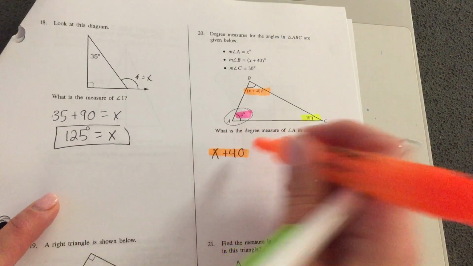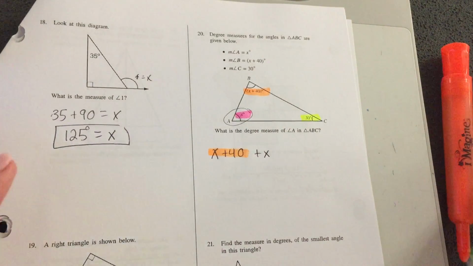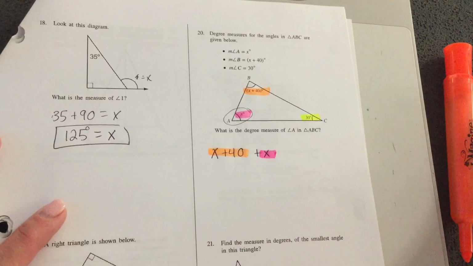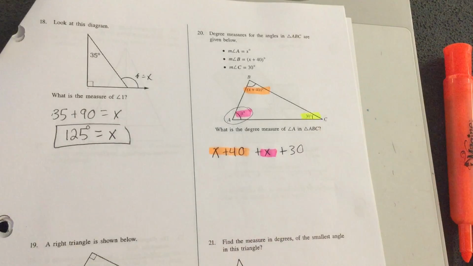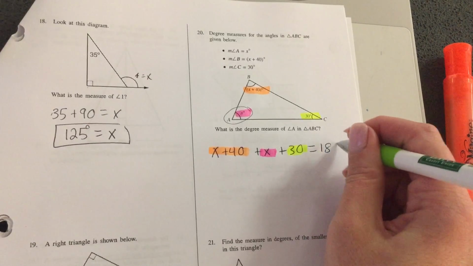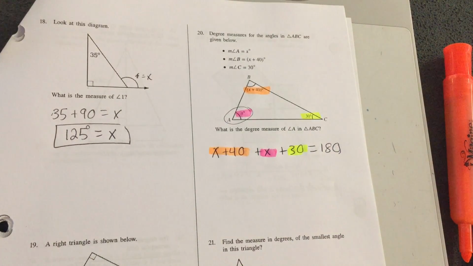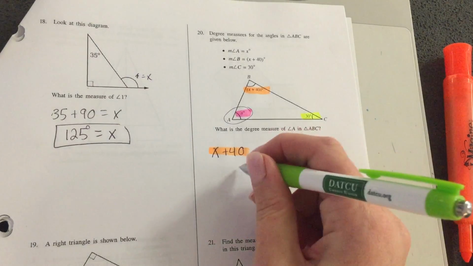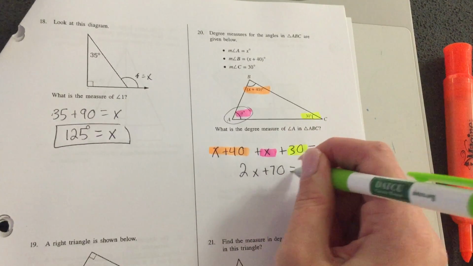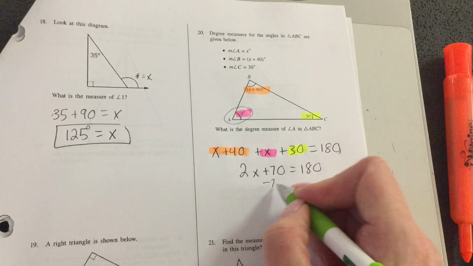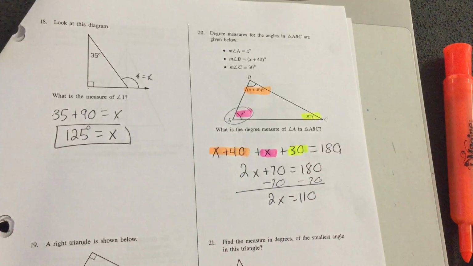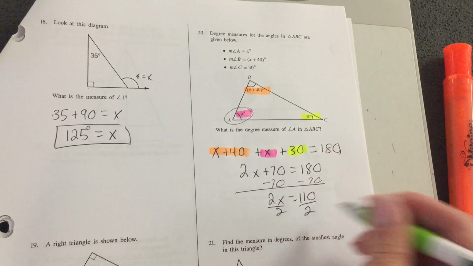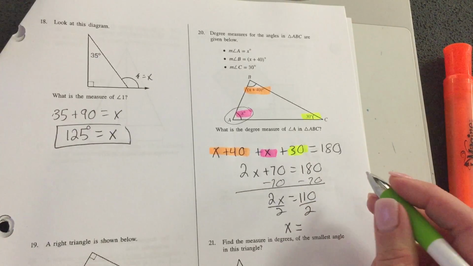I'm going to take that angle measurement, add it to my pink measure, and then add that to my yellow measure. And I will get 180 degrees. Okay. So now I'm going to combine like terms. I get 2x plus 70 equals 180. Subtract 70. 2x equals 110. Divide by 2. X equals 55.